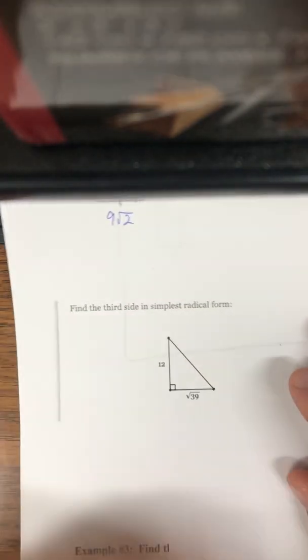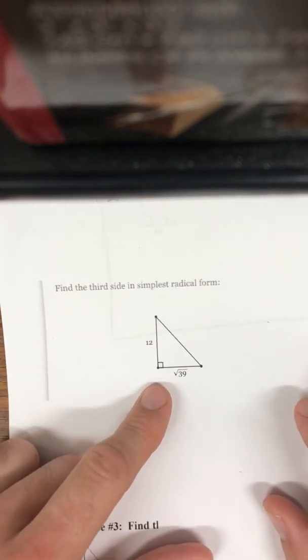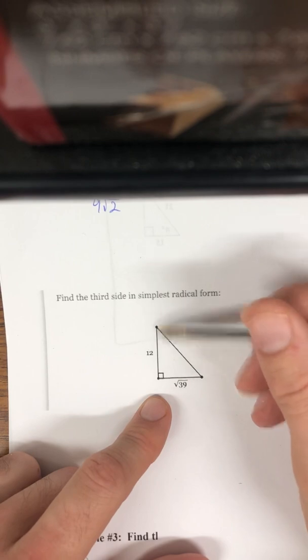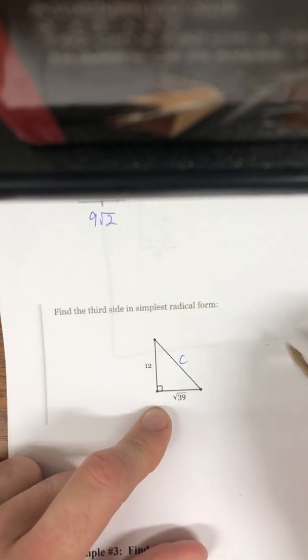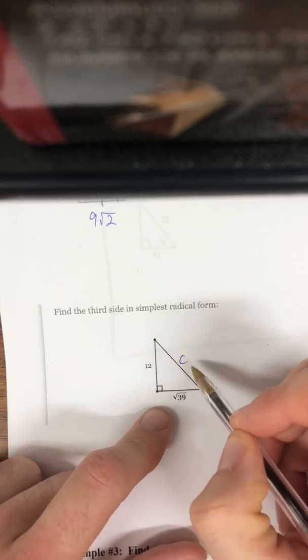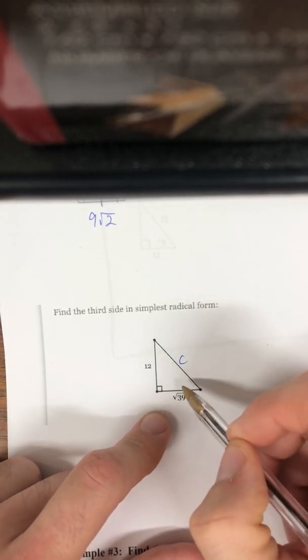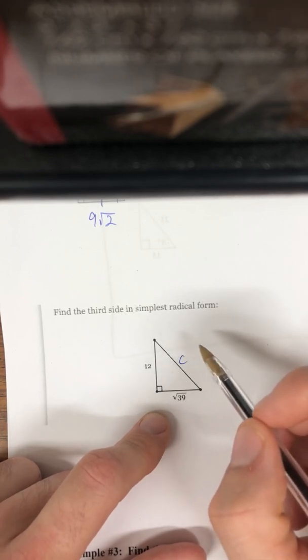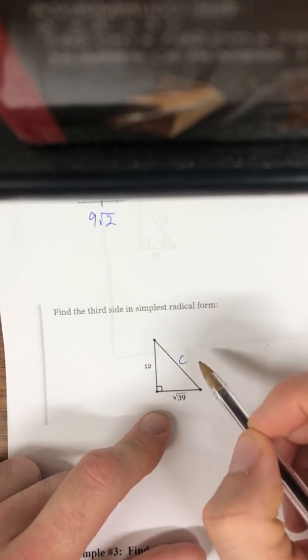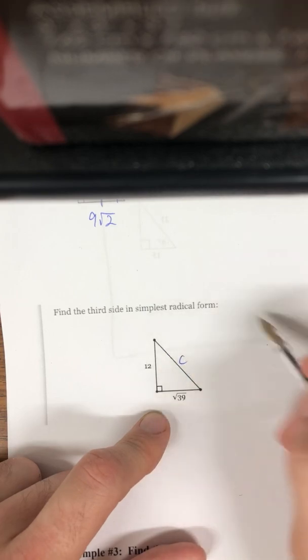It says, find the third side in the simplest radical form. So you have 2 legs, and then this would be C. And when you use Pythagorean theorem, just know that the hypotenuse is always C. A and B you can switch, but for C, you have to know that this has to be the side that equals, right?